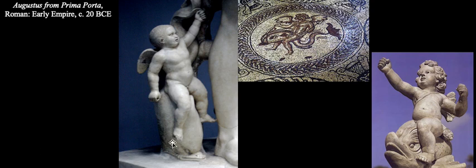So you might be thinking, why is there a baby riding a dolphin? And I would say to you, that's not a baby. That's not just any baby. That is Cupid.